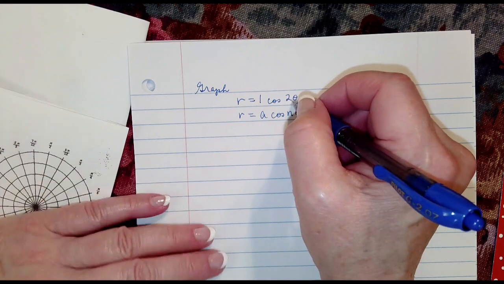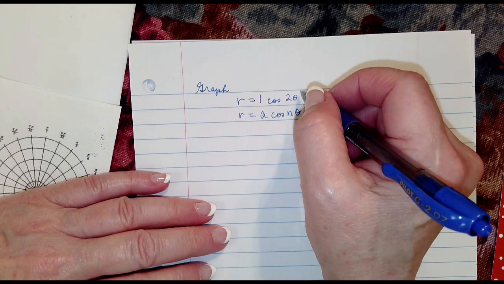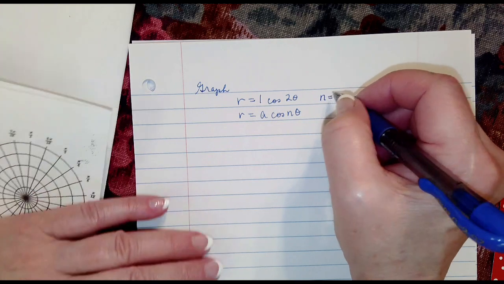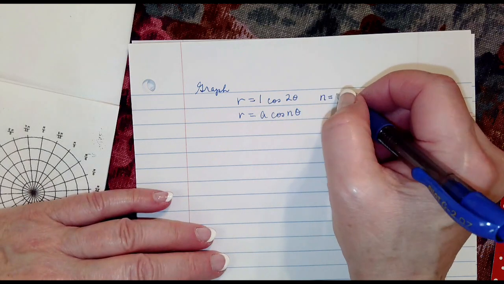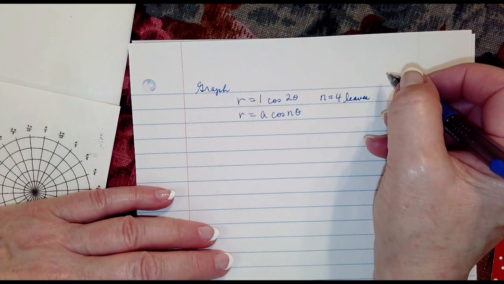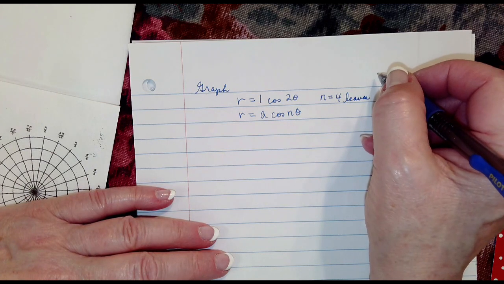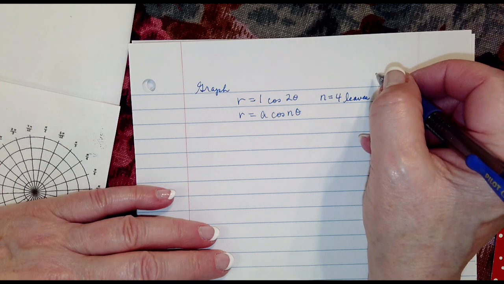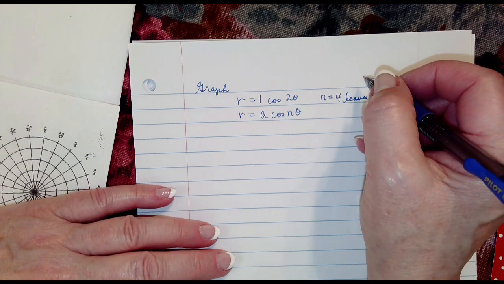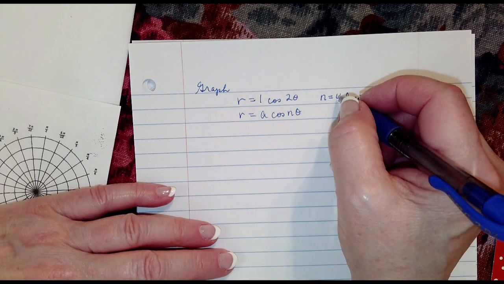So if N is even, then what do you do with the number of leaves? If N was even, we said to do what with it? To times it by 2. So we're going to get N equals 2, which is even, times 2 gives me 4 leaves. Okay, is everybody okay? And where we got the 4 leaves from? If you go back and read what it says about it, it says the graph is an N-leafed rose. If N is odd, then it has that many, but if N is even, it has twice as many. Okay? All right, the next thing we're going to do is, now that we know it has 4 leaves, we're going to draw a picture of it.